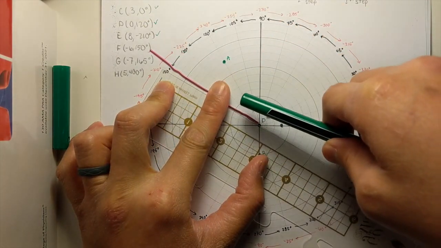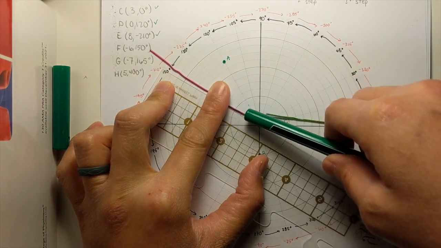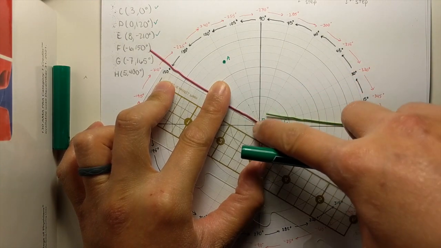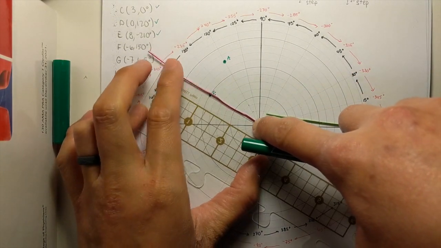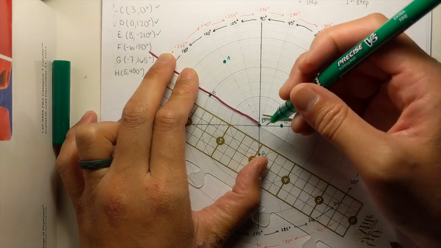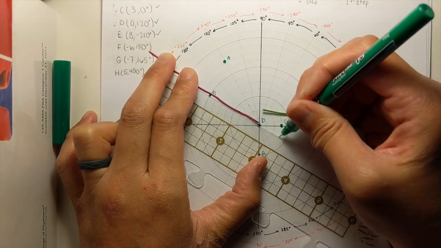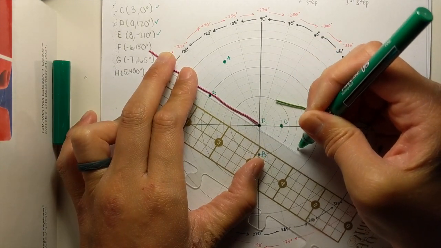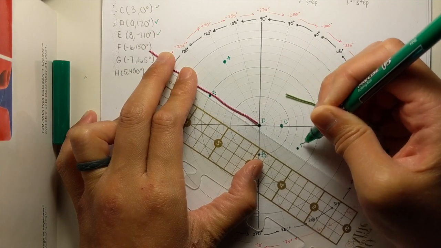Negative 6, so instead of going positive 6 this way, we're going to go negative 6, so going opposite of whatever angle we were looking at. 1, 2, 3, 4, 5, 6, and that is point F.